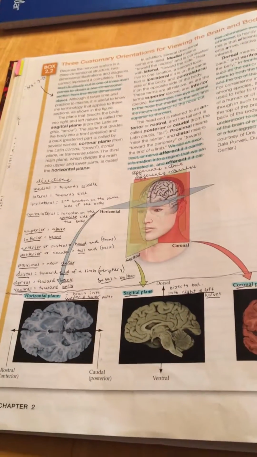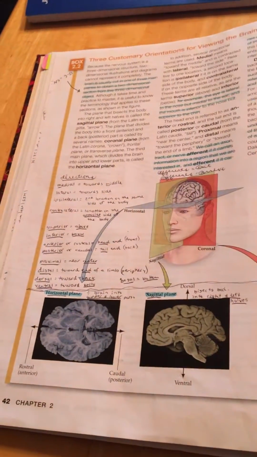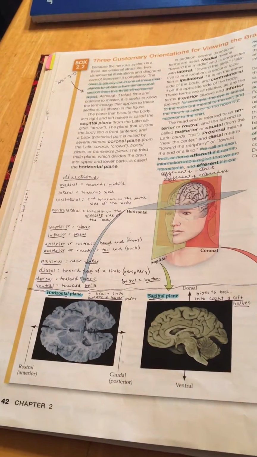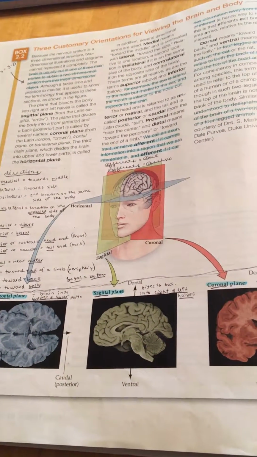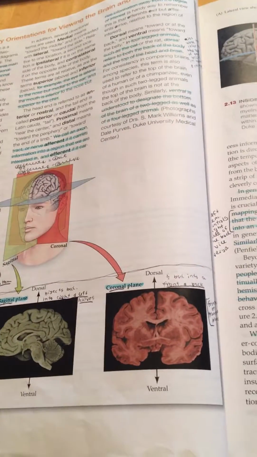On the bottom here, it talks about different kinds of planes. The horizontal plane is responsible for the upper and lower parts of the brain. The sagittal plane bisects the body into right and left halves, and the coronal plane divides the body into front and back.